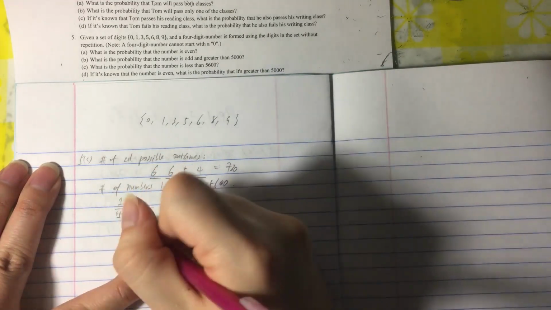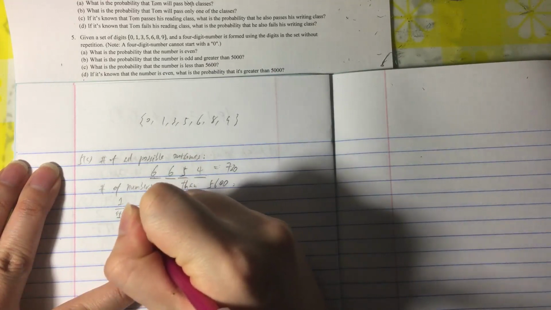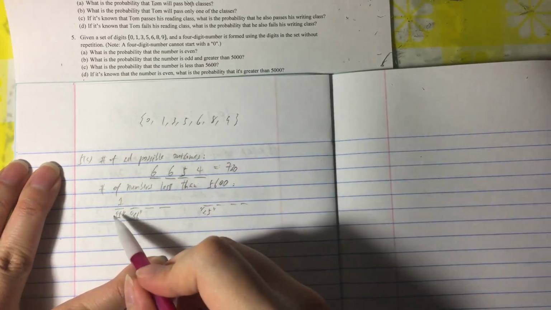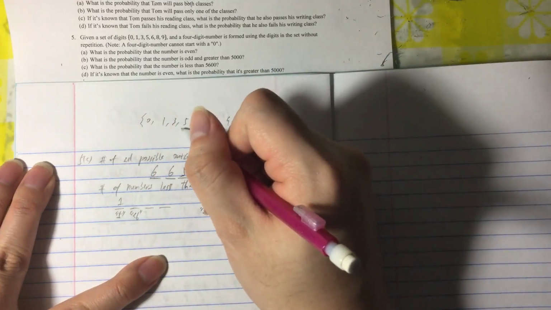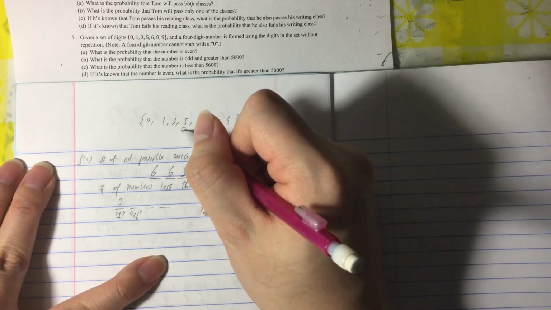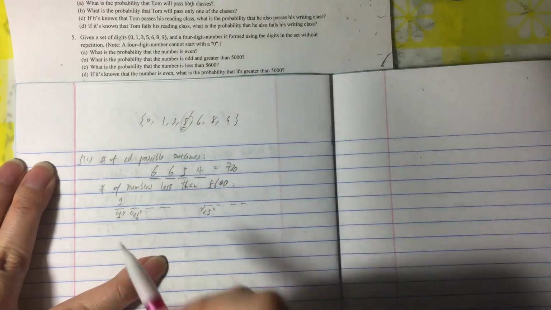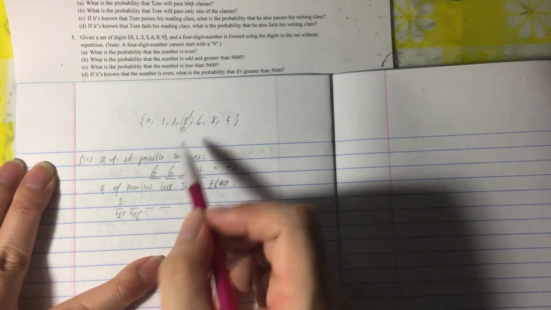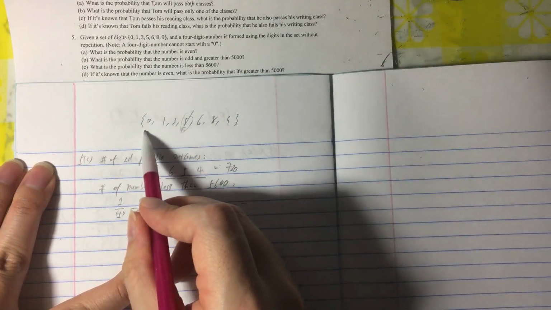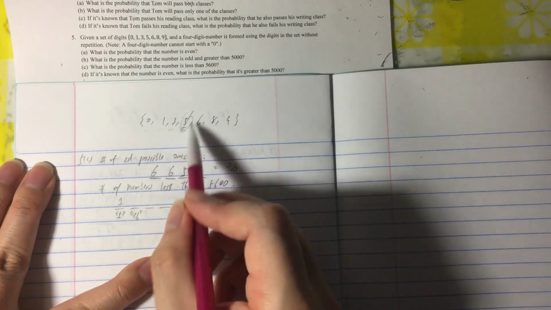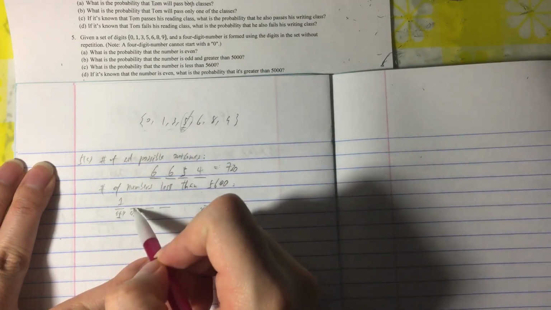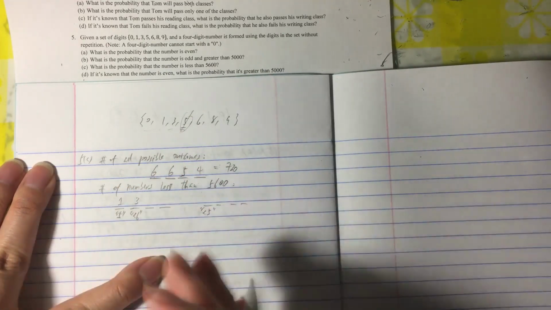there's only one choice for 5. Then the second digit must be less than 6. Since we use 5 already for the first digit, the second digit must be less than 6, so it could be either 0, 1, or 3. We haven't used 4, so we can't use it again anyway. So the second digit could be either 0, 1, or 3. There are 3 choices.